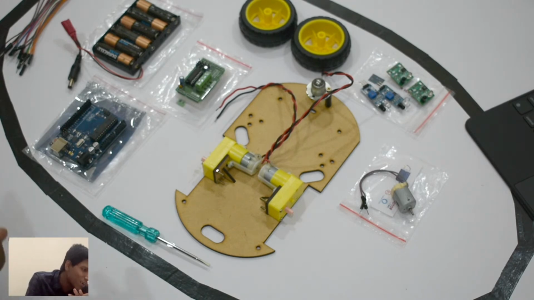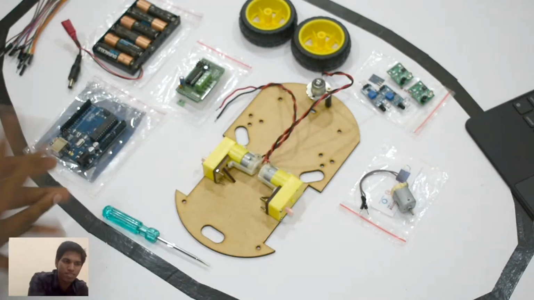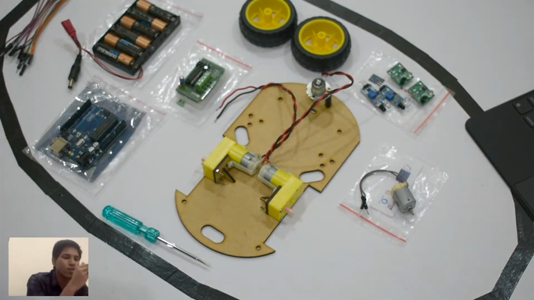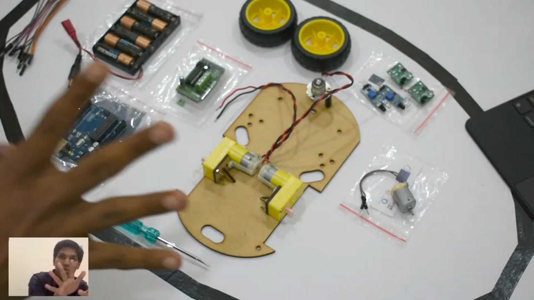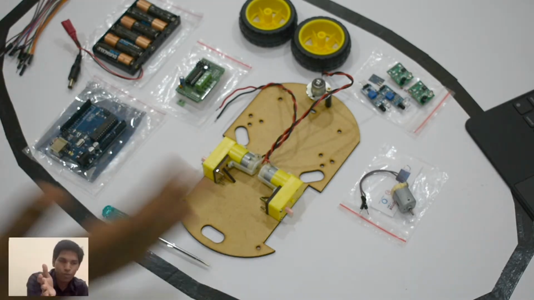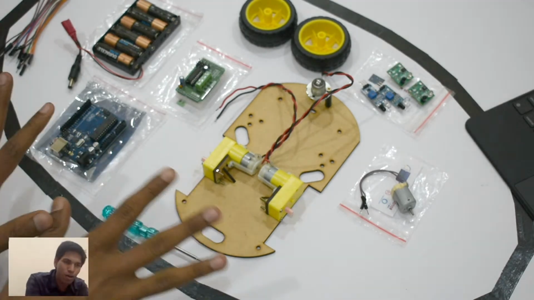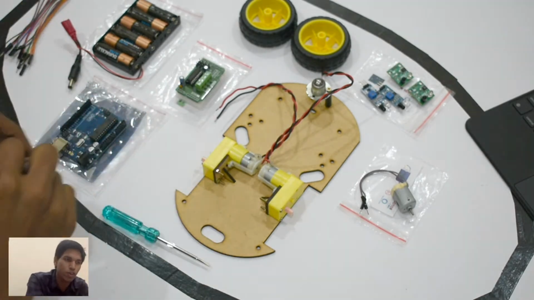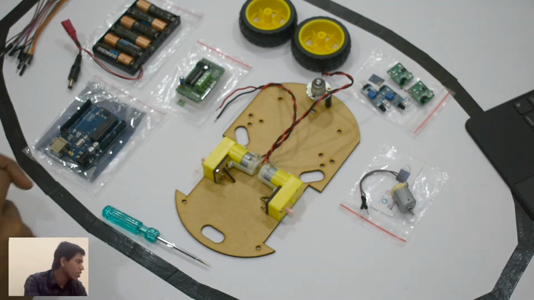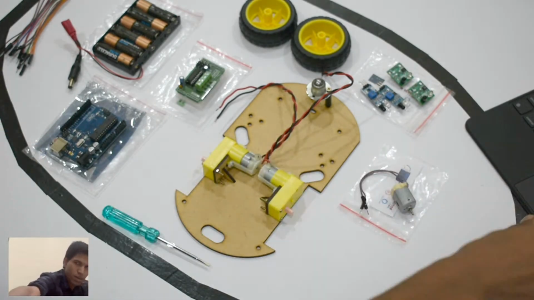And yes, we are now going to start. So you can see all the parts here. Let's start from the very beginning: what we are going to build, how we are going to build it, and how we are going to code it. Okay. So you can see I have some parts here. I will tell you guys how everything works and what we are going to use all of these parts for.